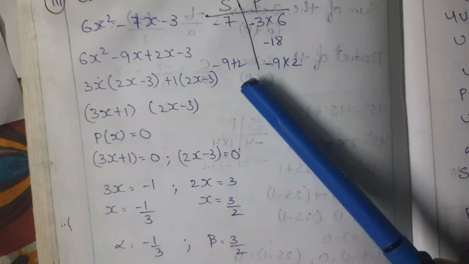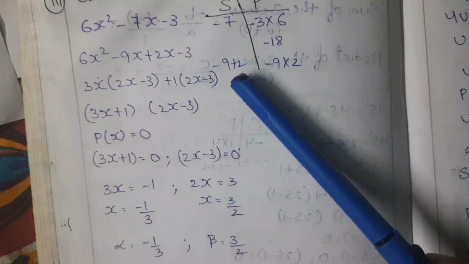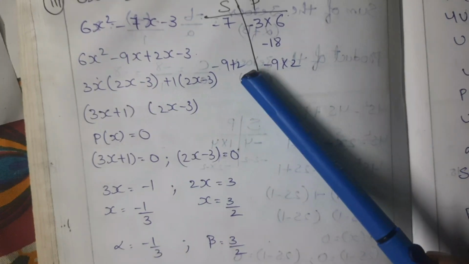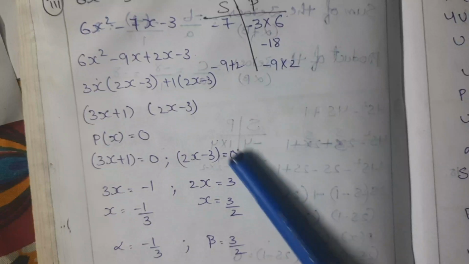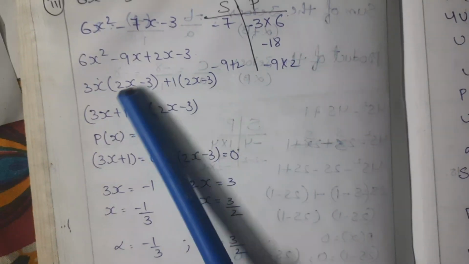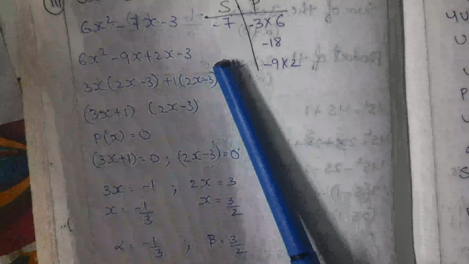The sum should be minus 7. 9 2s are 18. Minus 9 plus 2 means minus 7, we are getting. Minus 9 into 2 like this. So 6x square minus 9x plus 2x minus 3.